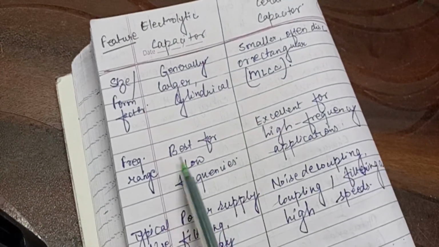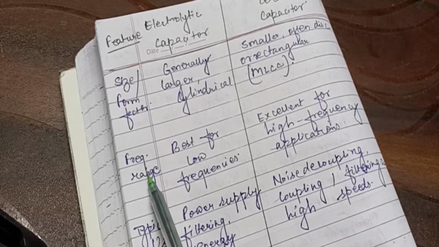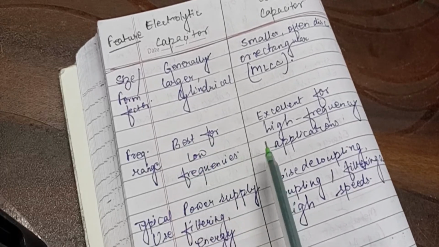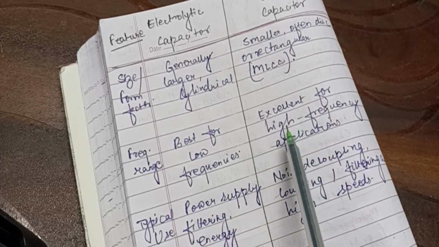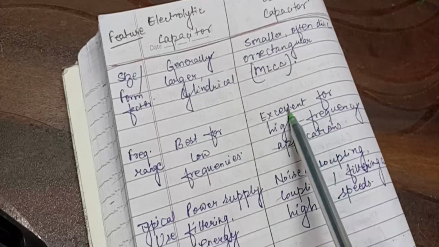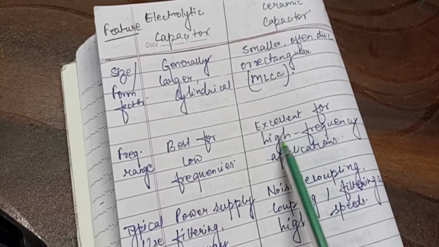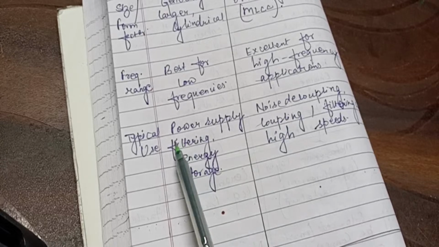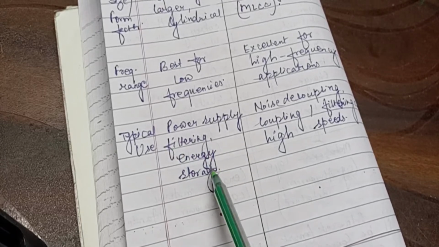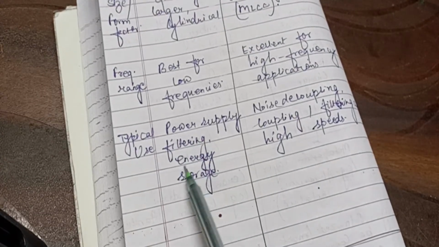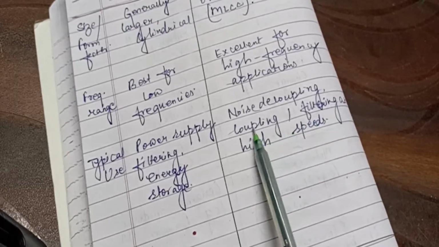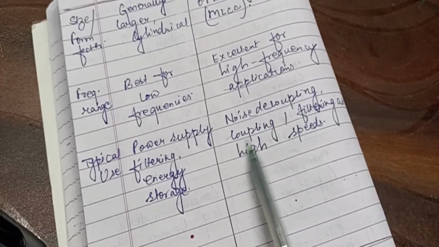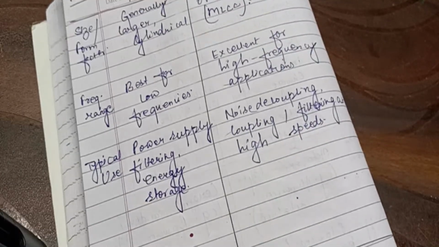What is the frequency range of these capacitors? The electrolytic capacitor is used for low frequency, and the ceramic capacitor is excellent for high frequency applications. Typical uses of electrolytic are power supply filtering and energy storage, and in ceramic there are noise decoupling, coupling, and filtering in high speed circuits.